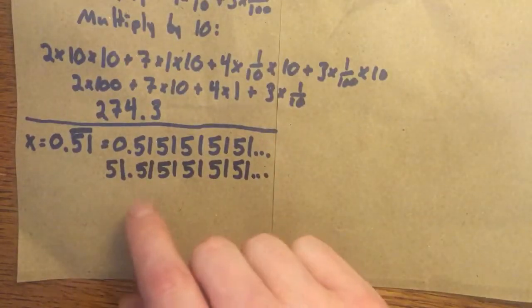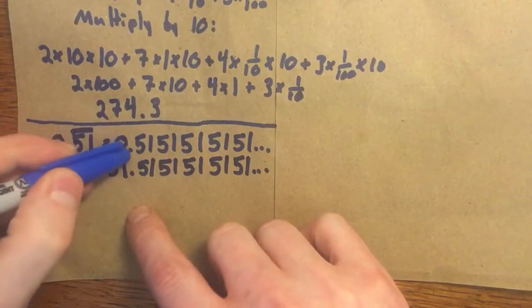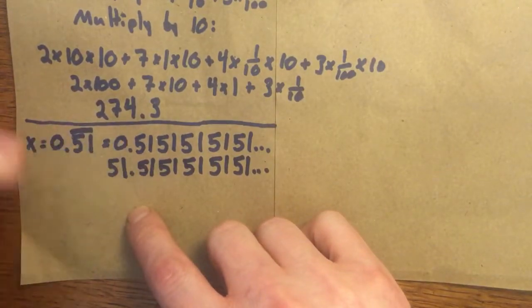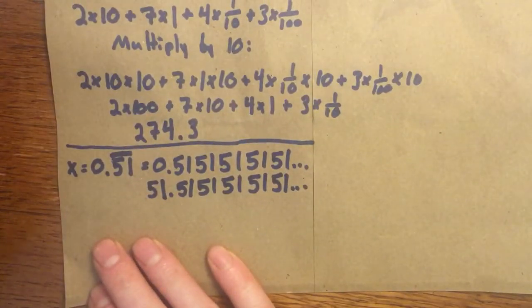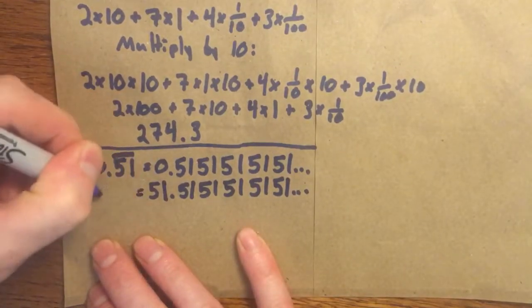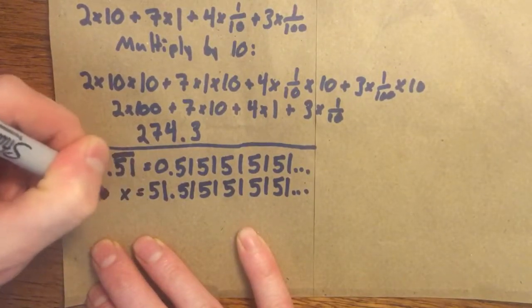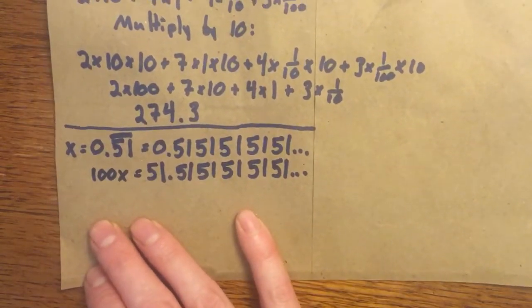How many places did I move the decimal point over to do it? Well, starting here, 2 places. That's like multiplying this thing by 100. We're thinking 100x.